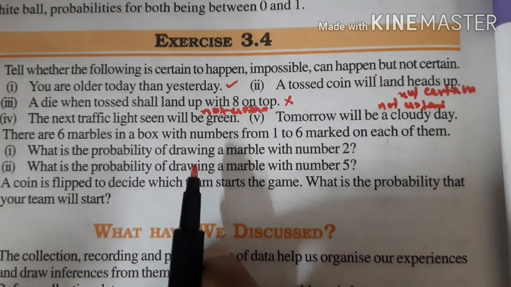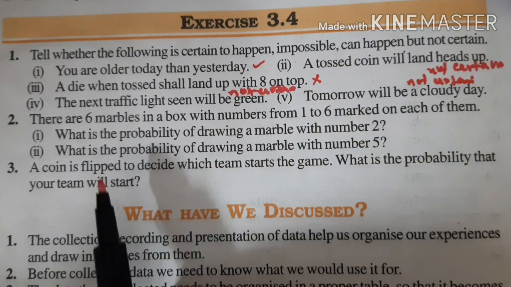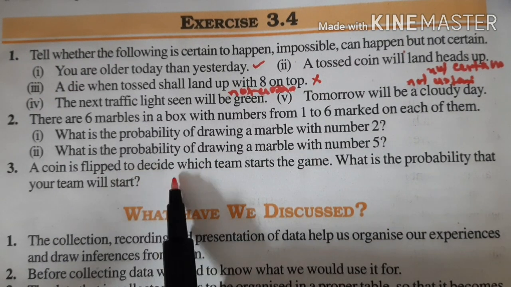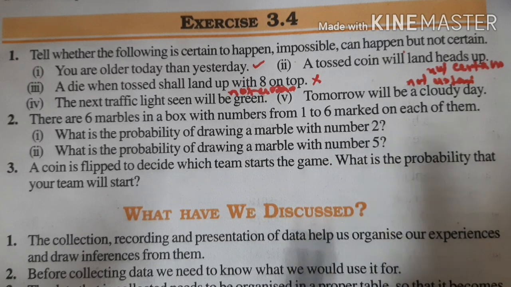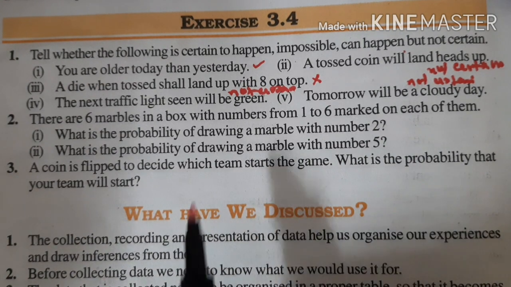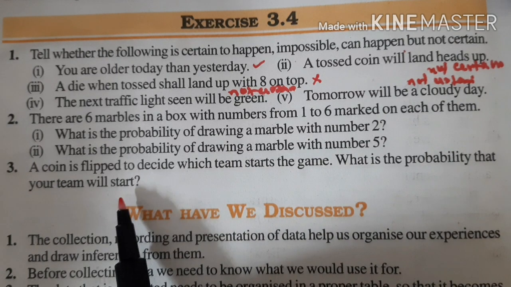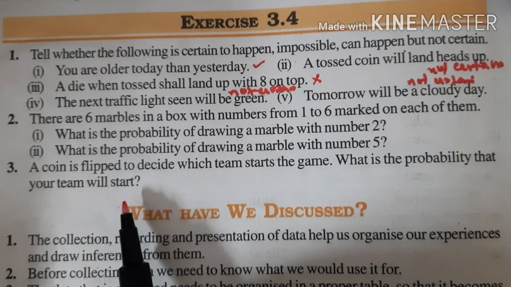Then the second question we did in the video. Come to the third. A coin is flipped to decide which team starts the game. What is the probability that your team will start? When you're starting a game, you will toss a coin, and one team will select head and the other tail. Then whoever wins the toss will start the game. So what is the probability of getting that?